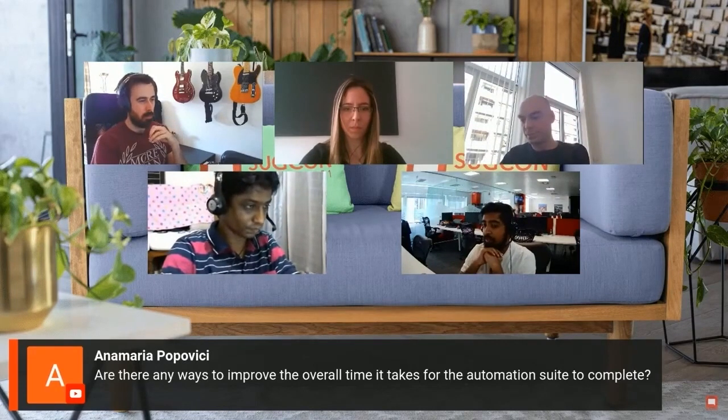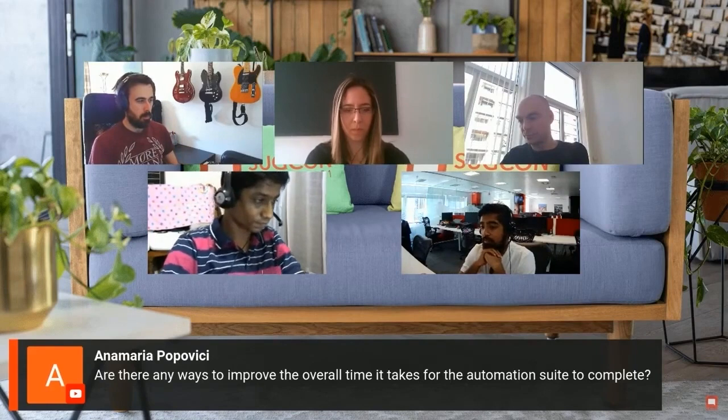So if you've got 1,000 test cases and you've got 10 agents, you'll just have 100 run in parallel, and you can see the time difference will be a lot shorter.